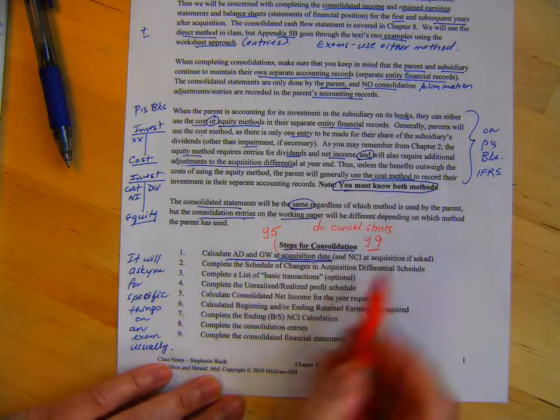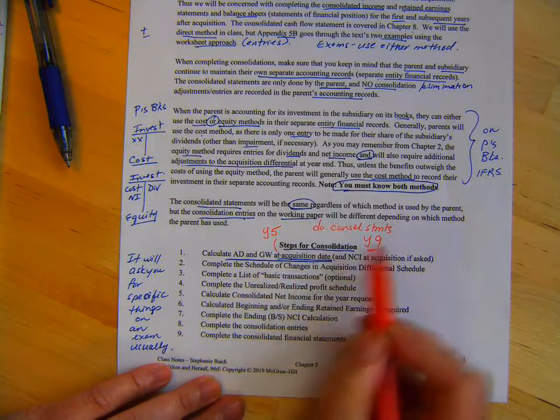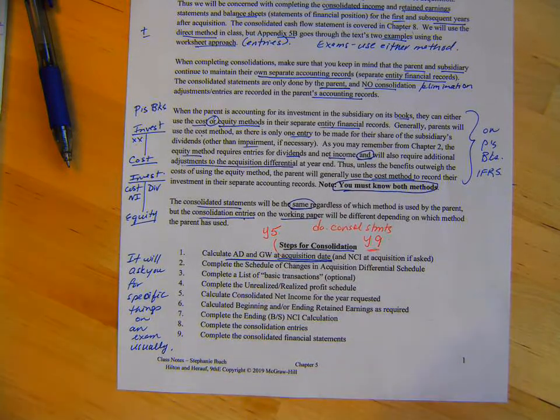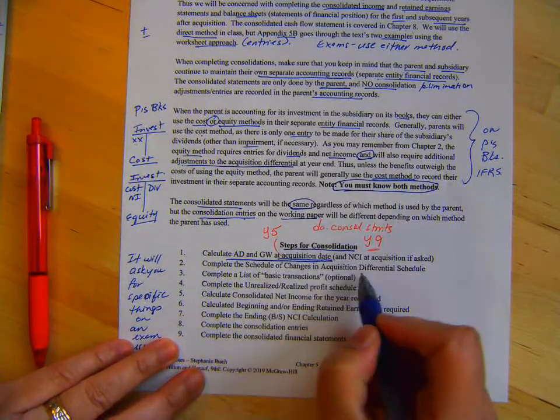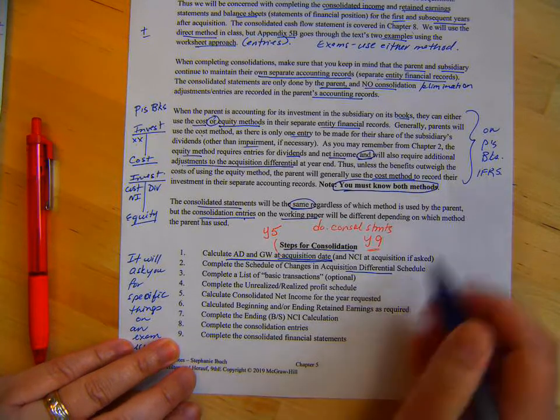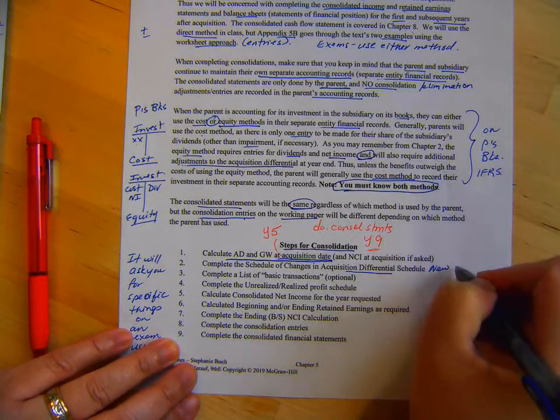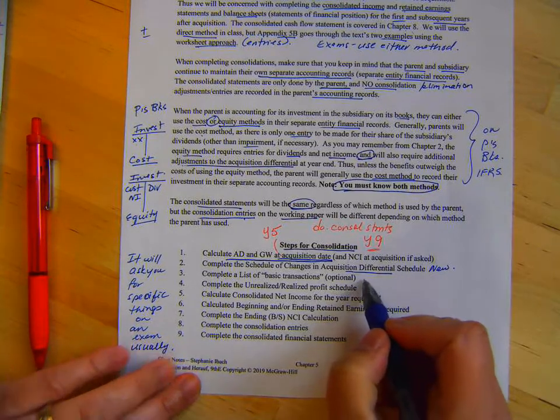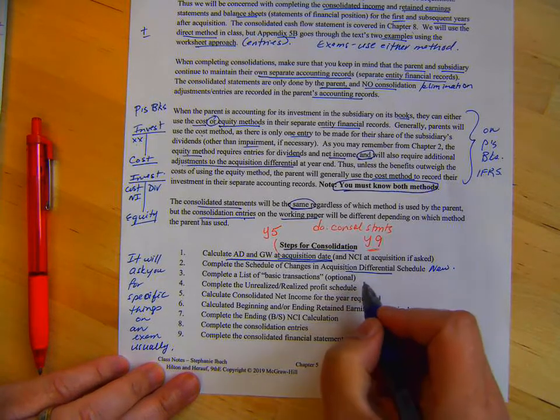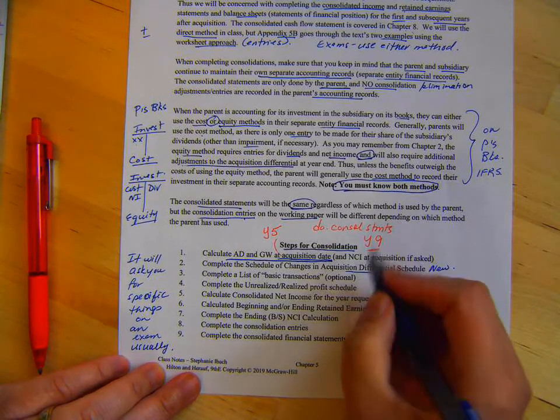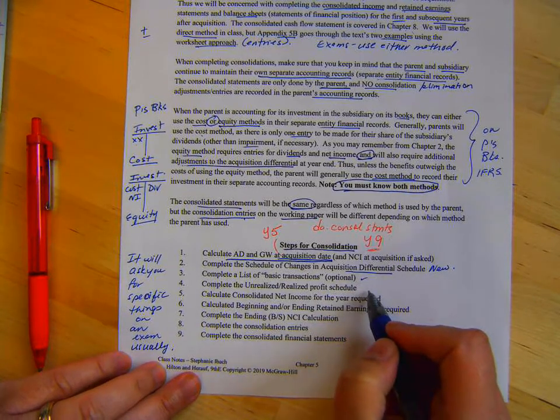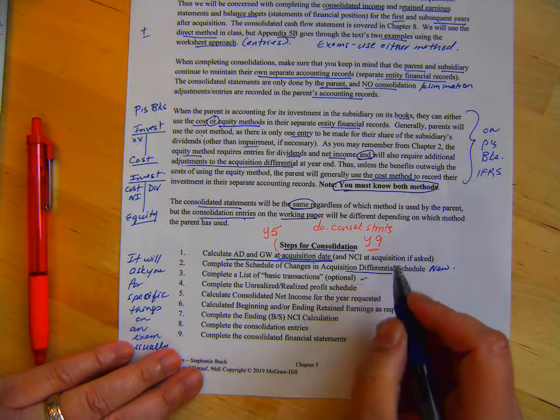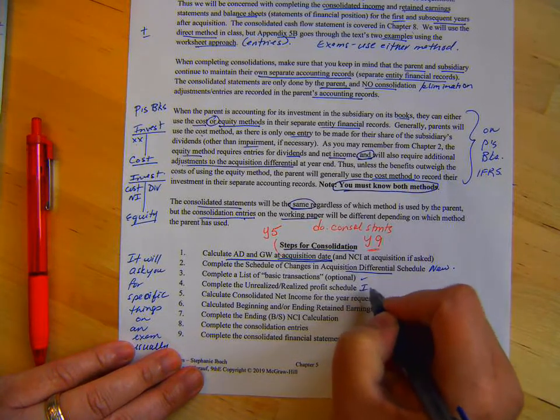So we would still do this at acquisition date, then do the consolidated statements at year 9. Then we need a schedule of changes in acquisition differential. So this is new. Then we'll do a list of basic transactions, which is optional, but it's always nice to have, so you can check it off. Realized, unrealized profit schedule, also called intercompany profits.